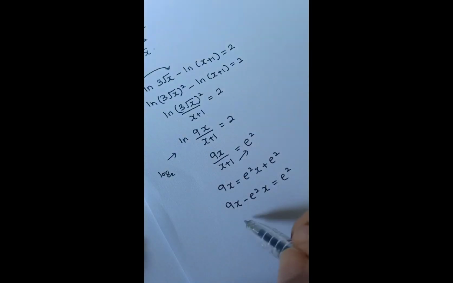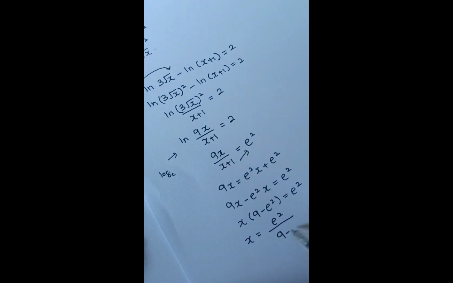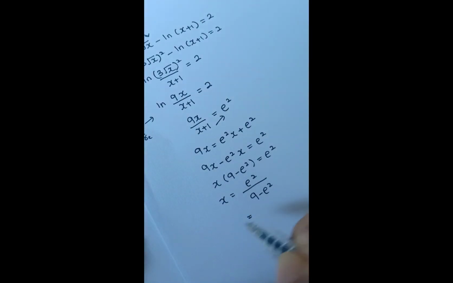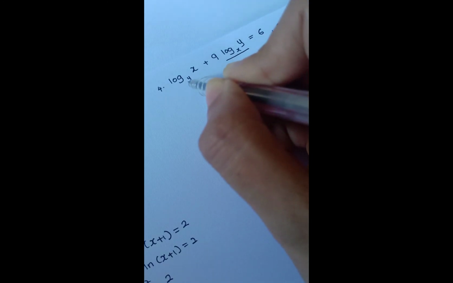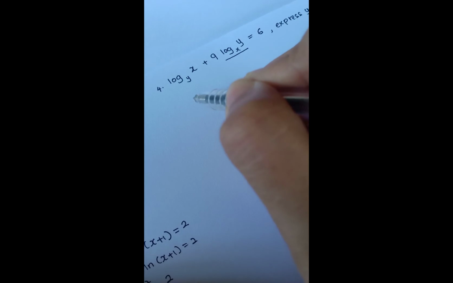9x minus e square x is equal to e square. So we factorize it and make x as the subject. So x is equal to e square over 9 minus e square. So press your calculator, you will get x is equal to 4.5868.